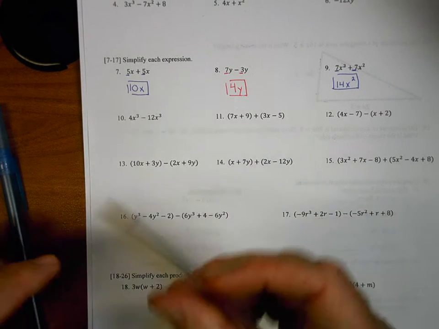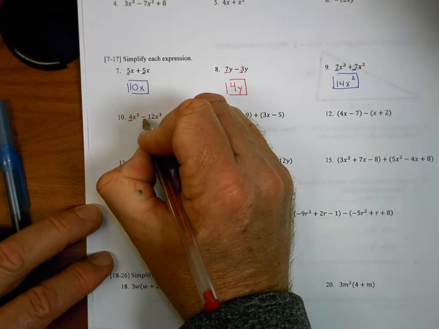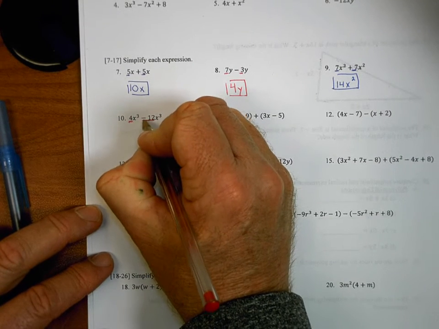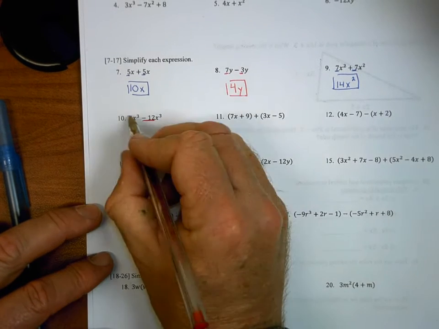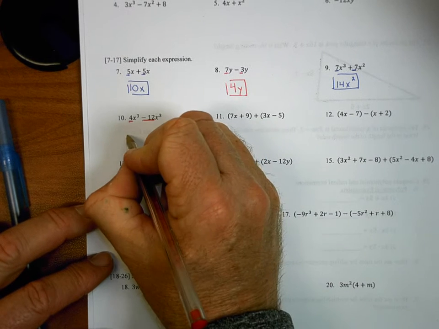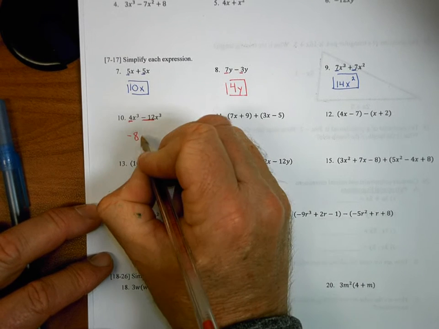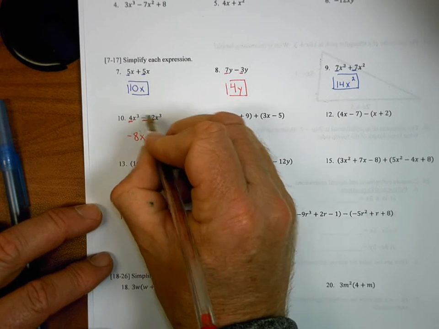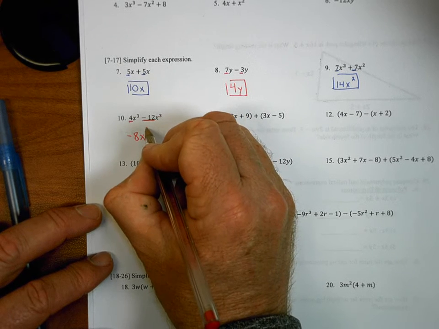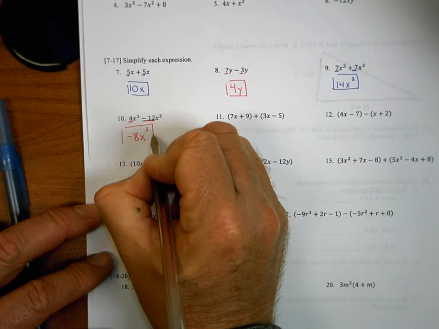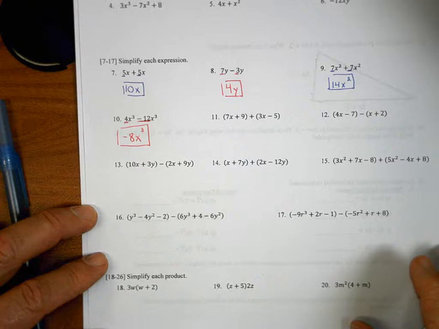Okay, same idea with number 10. We're going to take the coefficients, which is a 4, and then this coefficient we have to treat as a negative 12, so 4 minus 12 is negative 8. And then we leave the variable x as is, we leave the exponent 3 as is. So number 10, negative 8x to the third.